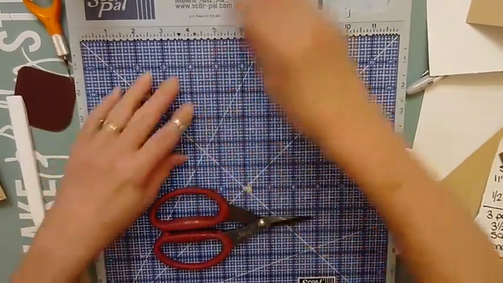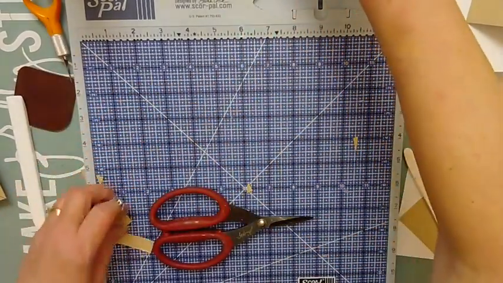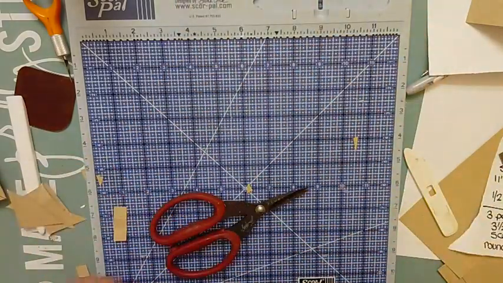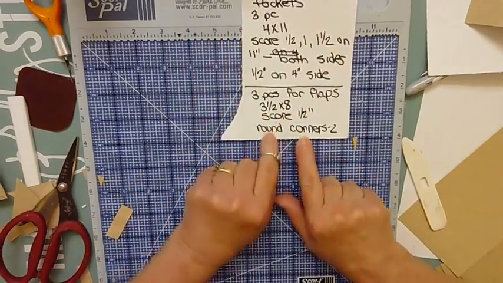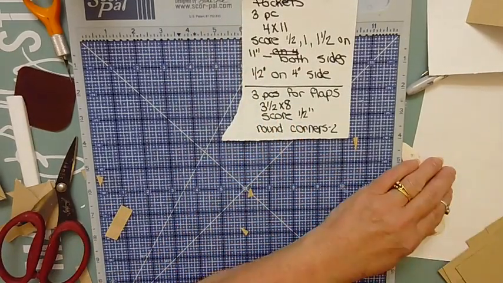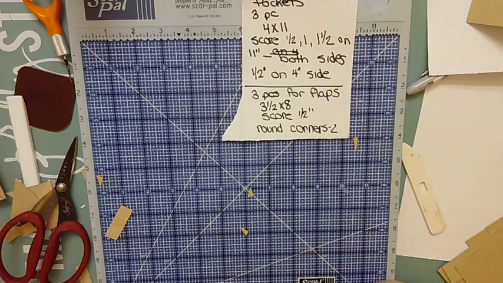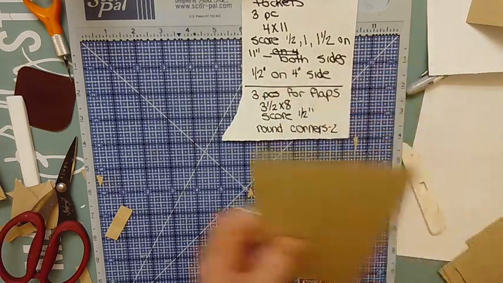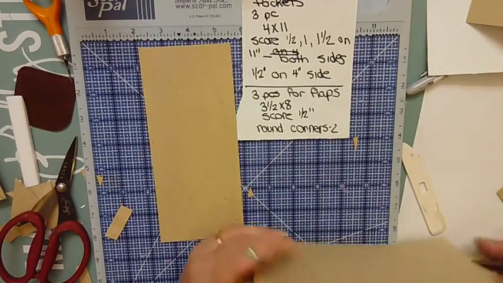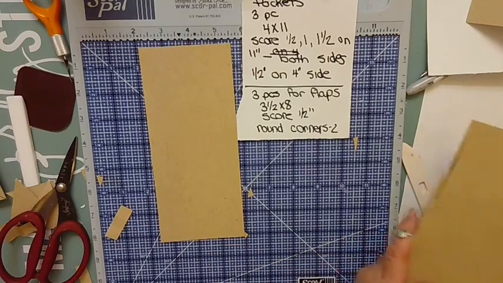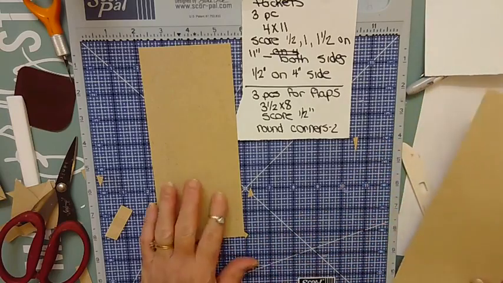All right. The last, well, there's 2 more things to cut out. One is the flap to those pockets. So I think I've got enough cardstock here. So the flaps are 3.5 by 8. Let me see. 3.5. Because I messed up that hinge, I'm going to be short a piece of paper to do the other part I want to do. Yes, I am. I'm not going to make you guys wait.